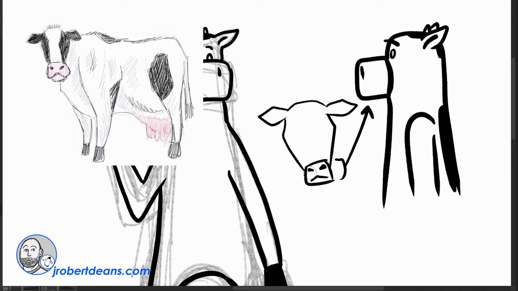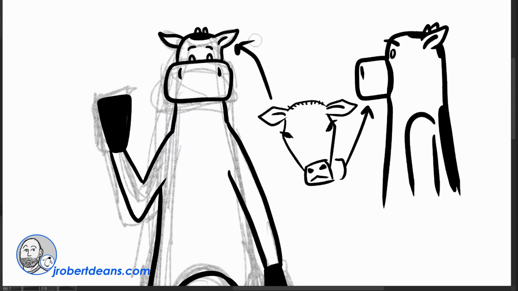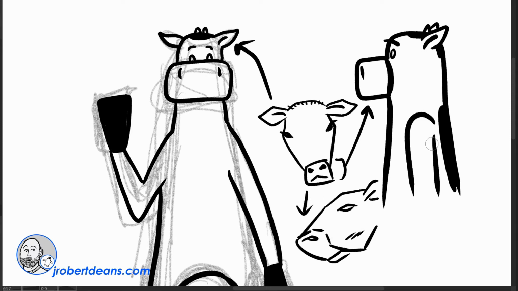But you can see how different it looks from the way a real cow's face, or a real cow's head, would look. The ears are normal, but the snout is not. And you've got that hexagonal shape. But if you look at the side of a real cow's face and head, they don't look anything similar to each other at all. And that's where some of the exaggeration would come in.